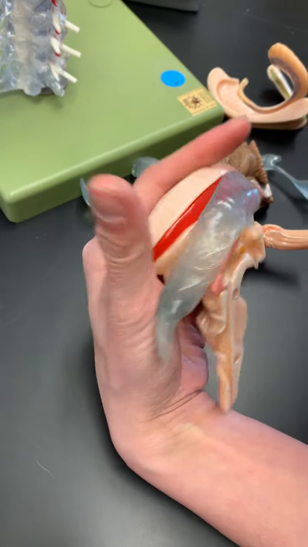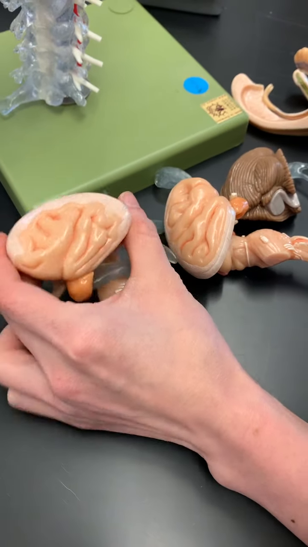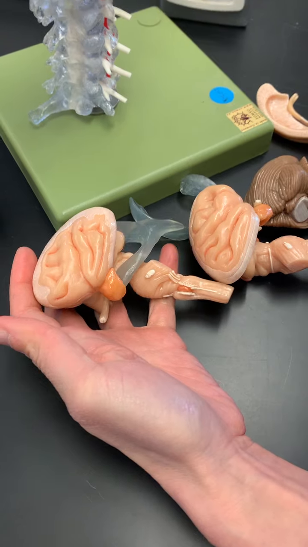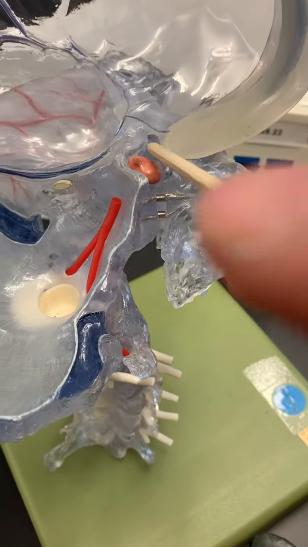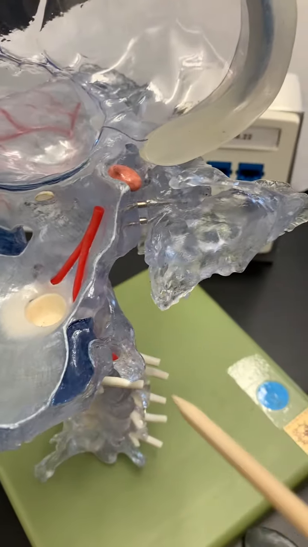Am I missing anything? Yeah, I think this is all. Okay, we can stop.